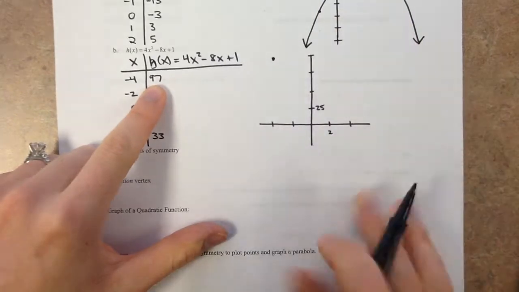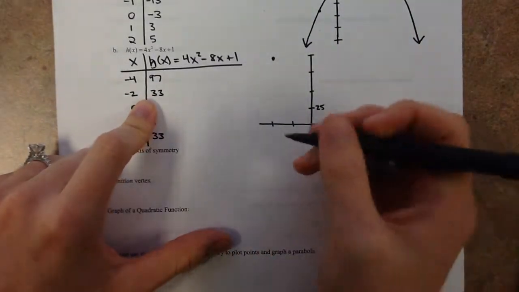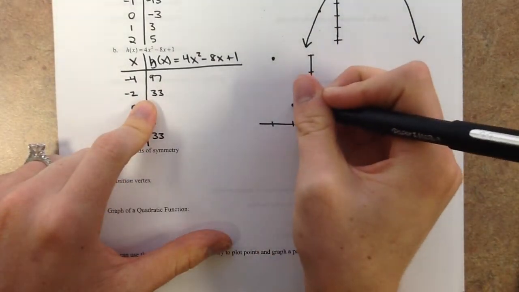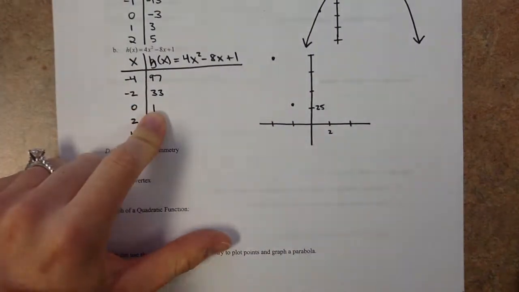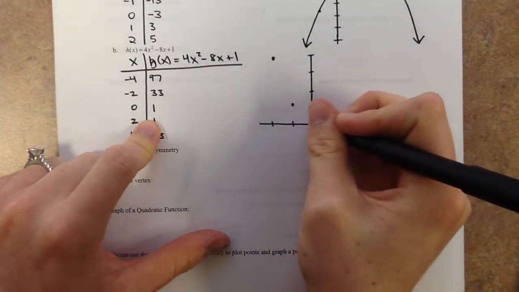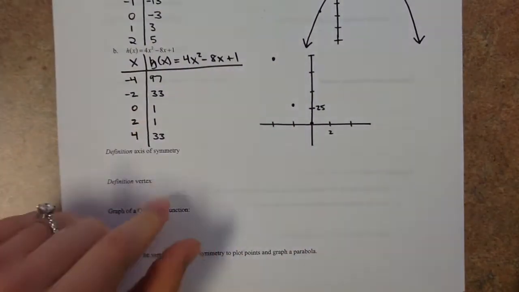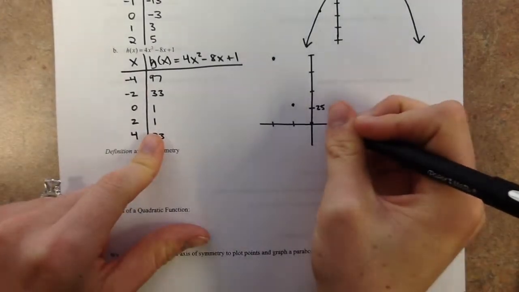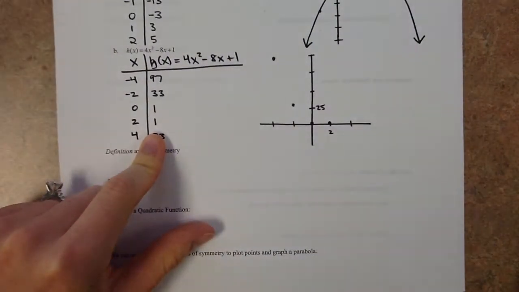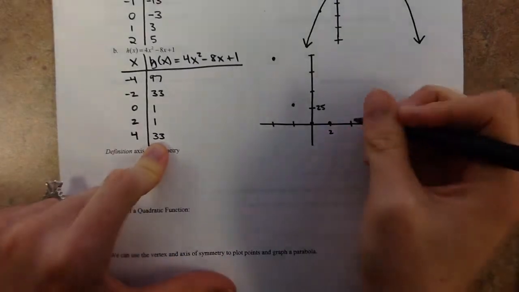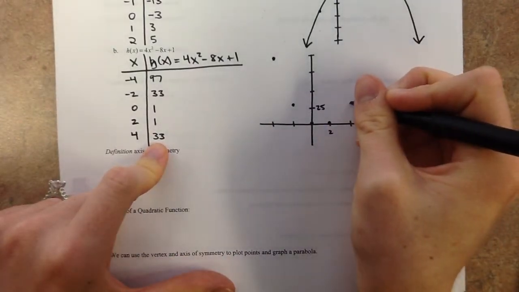So that would be right about there. At -2, we're at 33, so maybe about there. At 0, we're at 1, so that's just barely above the origin there. And then at 2, we're back at 1, so again, just barely above that x-axis. And then at 4, we are up here at 33.